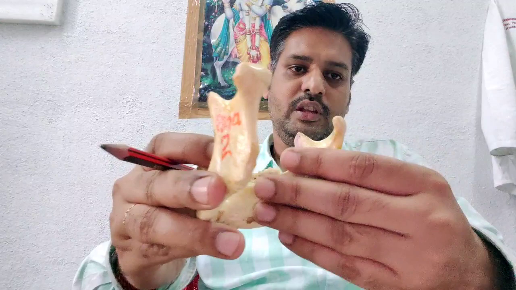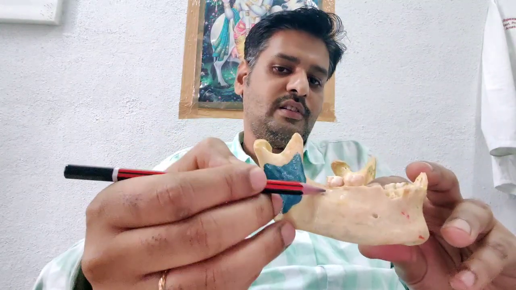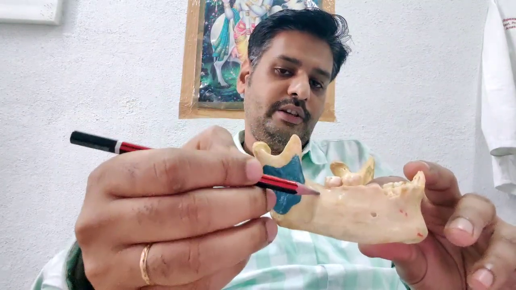The ramus is quadrangular in shape and has an outer surface and an inner surface. It has a posterior border, which is blunt, and the anterior border of the ramus, which is sharp. The sharp anterior border also receives the fibers of the temporalis.